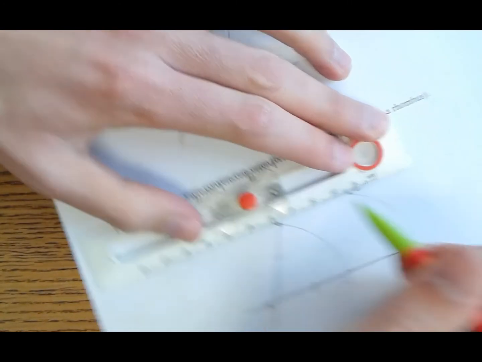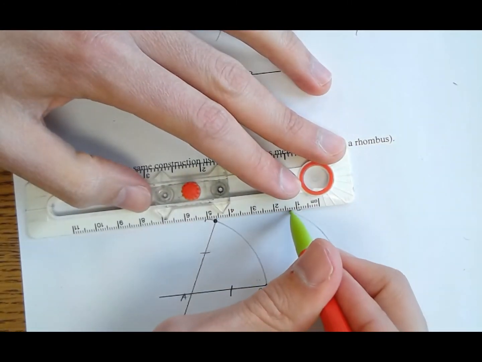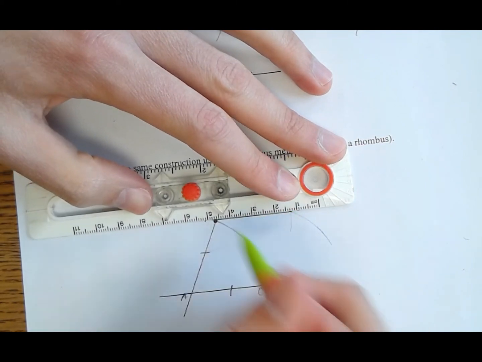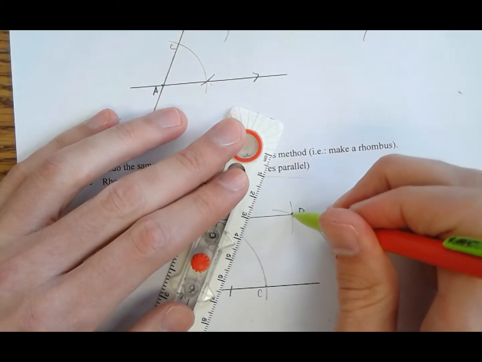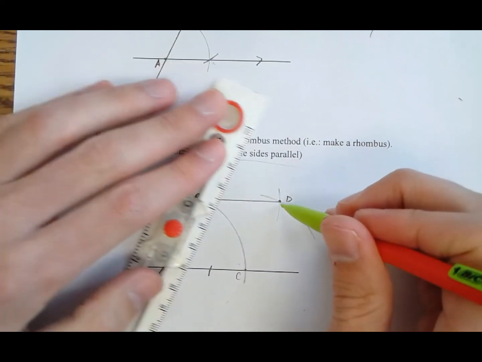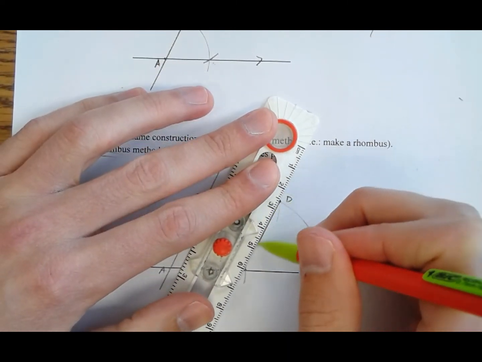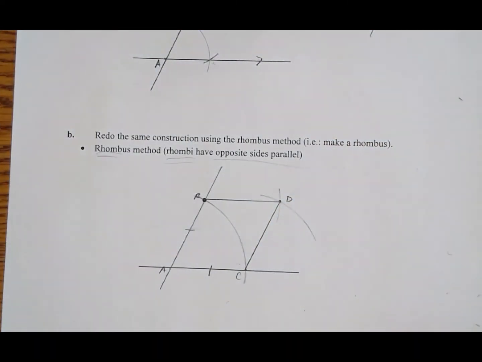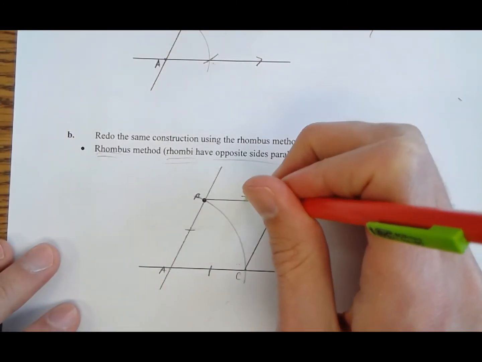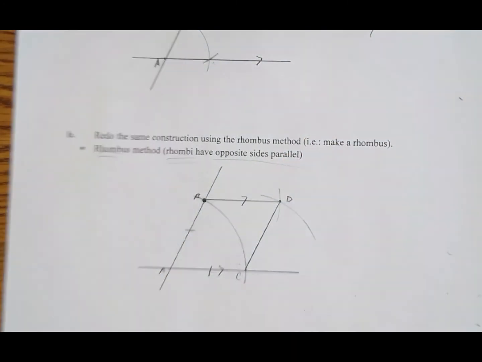So then connect these. I guess I don't really have to connect D and C. I can if I want, because we weren't actually told to make a rhombus. We were told to make a parallel side. And there we go. These are parallel because opposite sides of a rhombus are parallel.